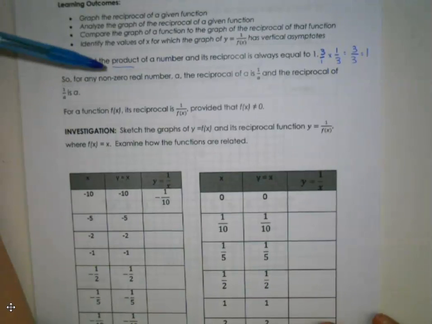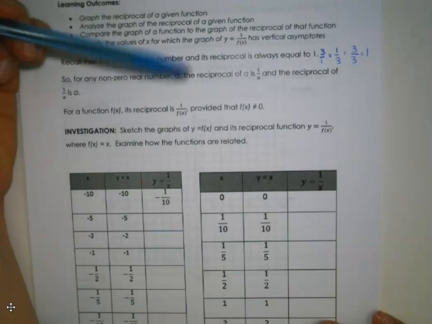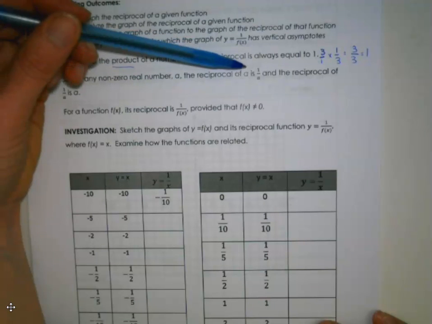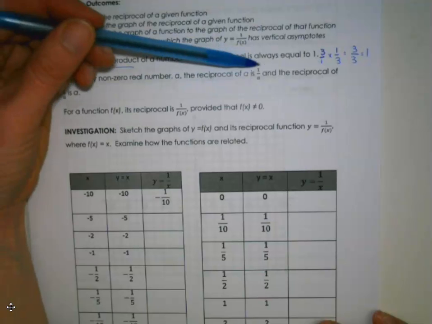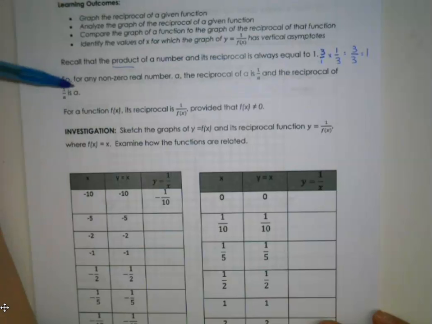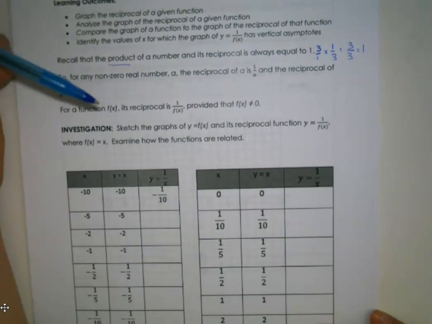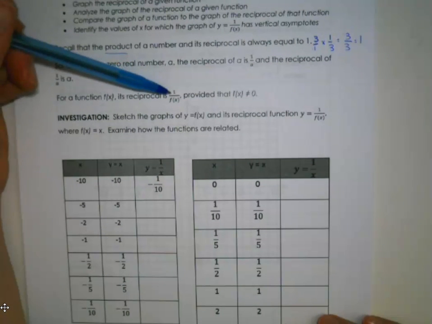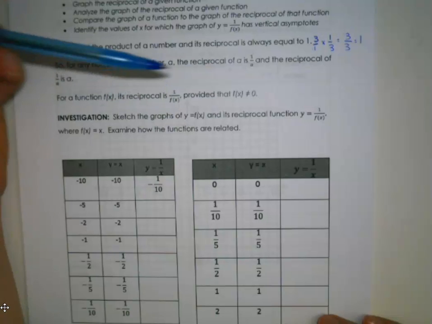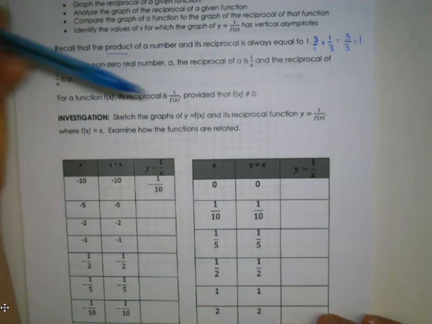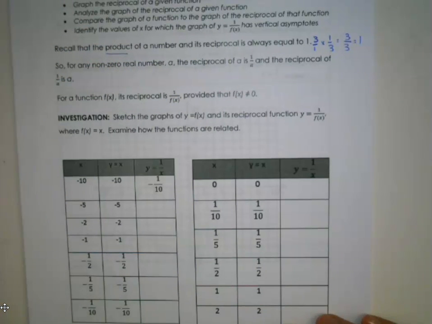So for any number that's not 0, which we can represent with the variable a, the reciprocal of that number is 1 over that value, and the reciprocal of 1 over that value is the number, of course. So for a function, if we're moving into things that are a little bit more complicated, its reciprocal is going to be 1 over that function, as long as the function does not equal 0, right? Because that would be undefined. We can't have 0 as a denominator.